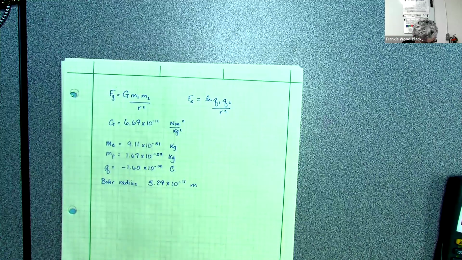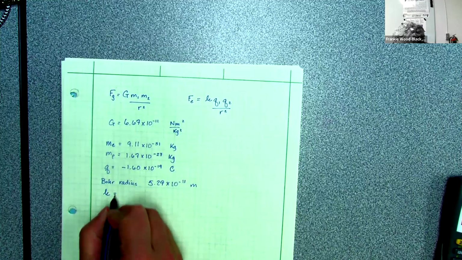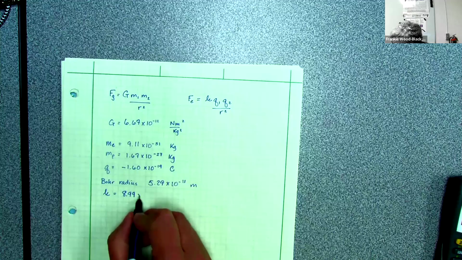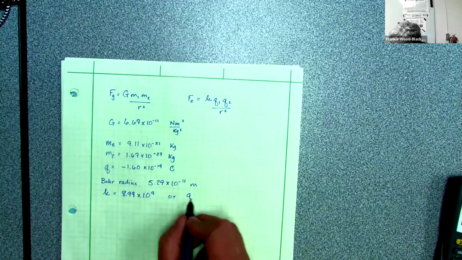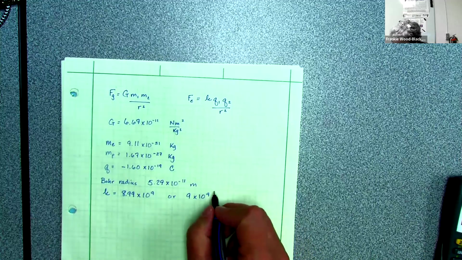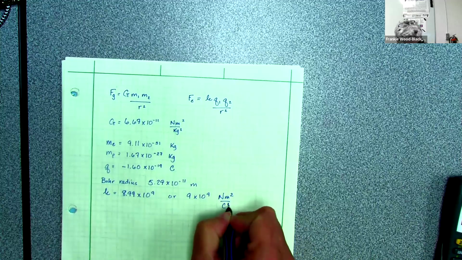Oh, and I need one more thing. I need K, Coulomb's constant. And K can be 8.99 times 10 to the 9th. Or a lot of times people will just use 9 times 10 to the 9th. And that's Newton meters squared, coulombs squared.